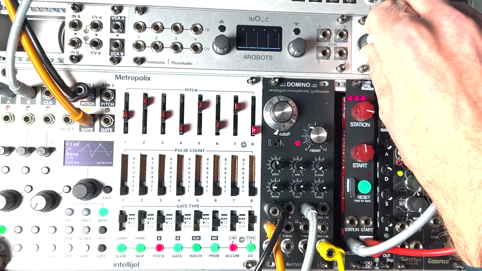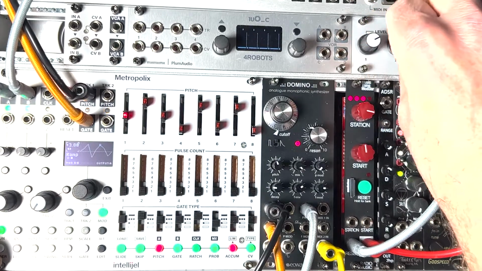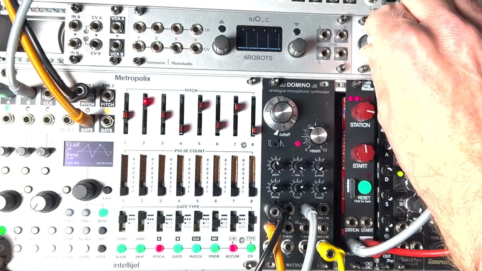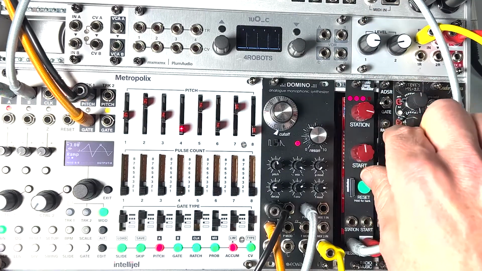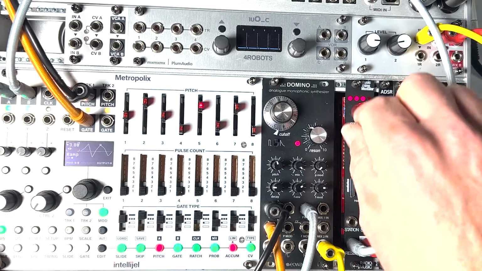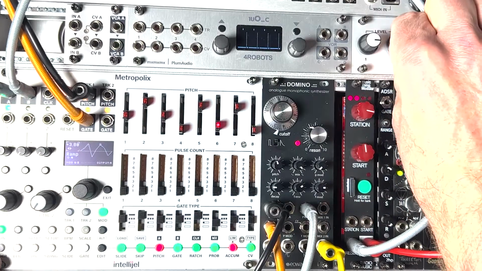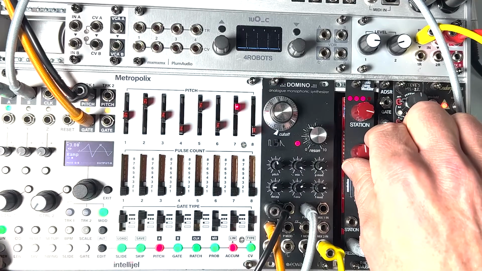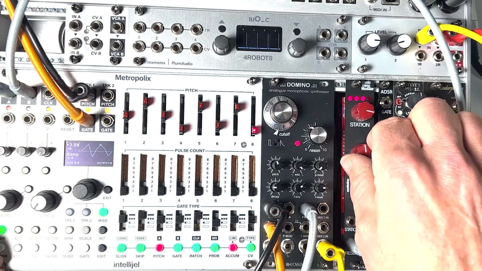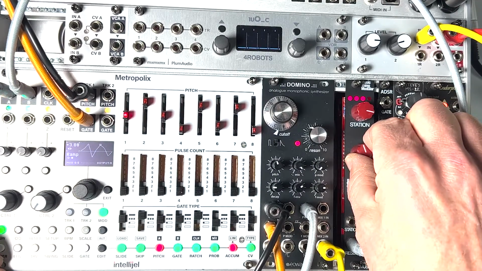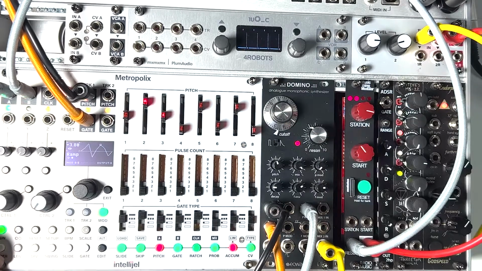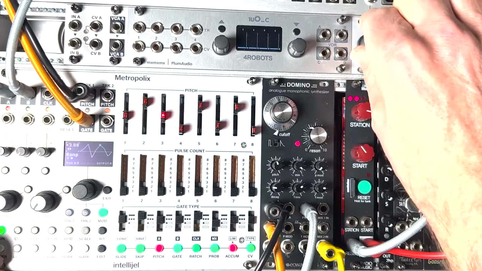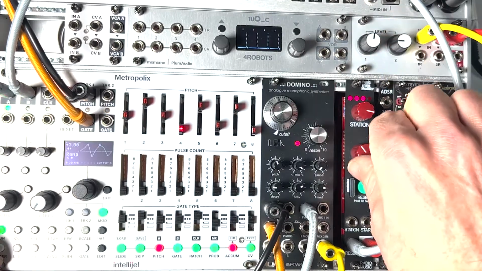Obviously, we've got the same snippet of background or ambience or noise going 4 times a bar, so it'll get pretty dull, but you can keep changing it.